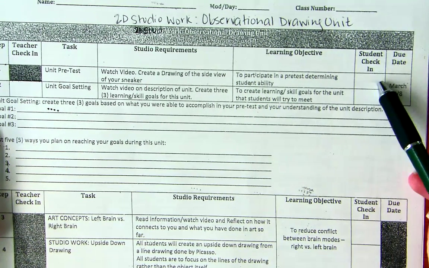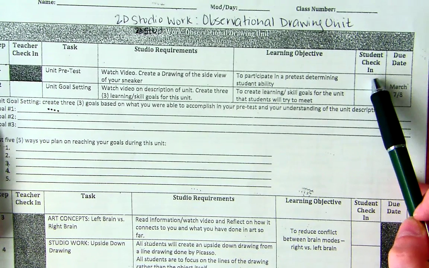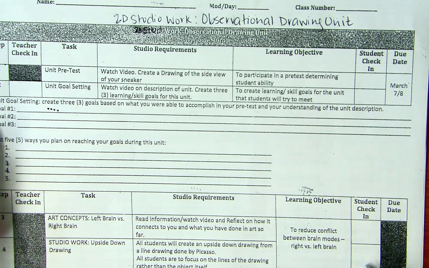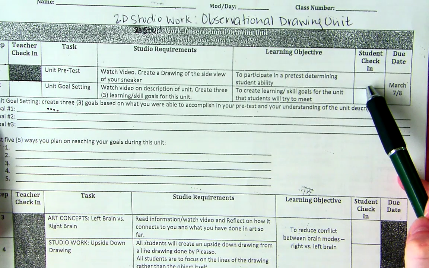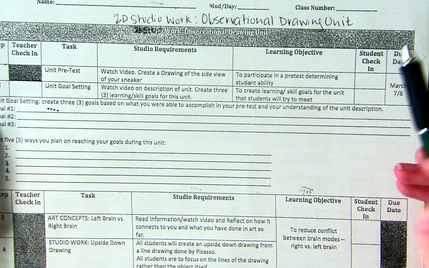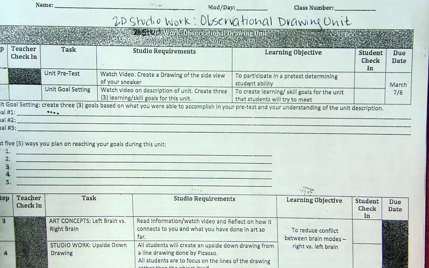Student check-in. You need to sign and date every single step that you complete so that when I check it at the end of the day, I know that you're on task and that you're doing what you're supposed to be doing and that you're actually working within the time frame given.